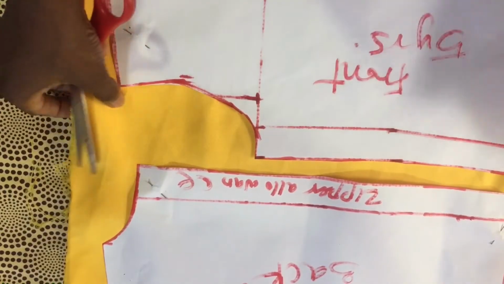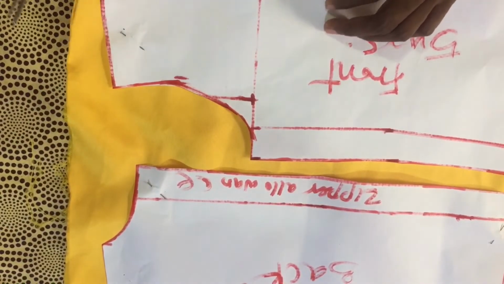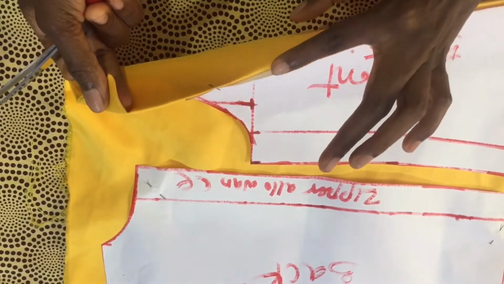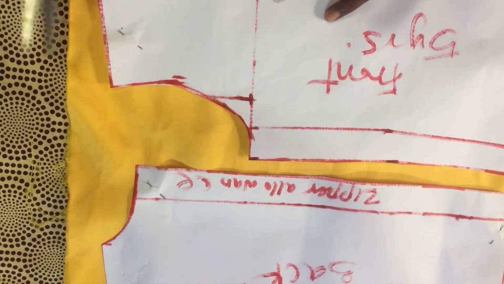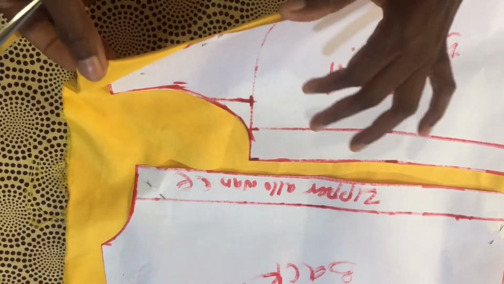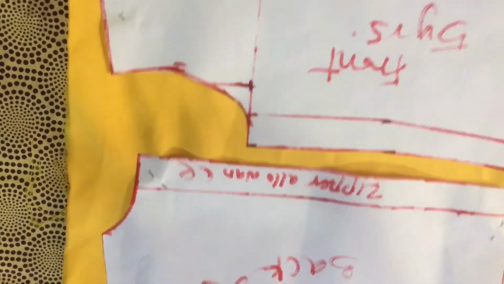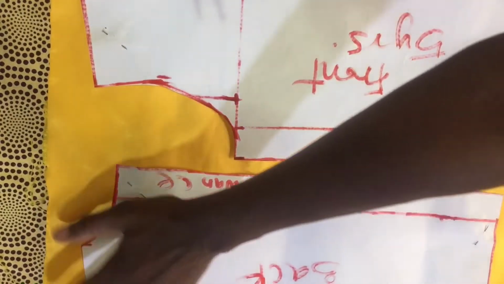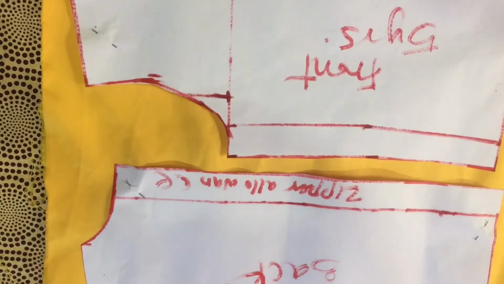Now I have placed the pattern on the fabric that we are going to use. This part that is on fold is for the front, because there's not going to be any opening at the front, and these other parts I used for the back, because that one is going to be 2 pieces while the front pattern is going to be 1 piece only.